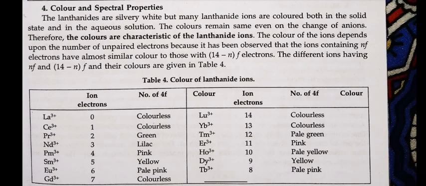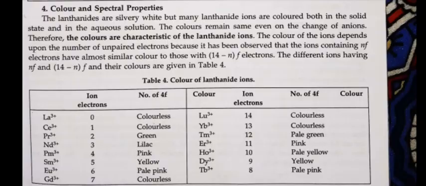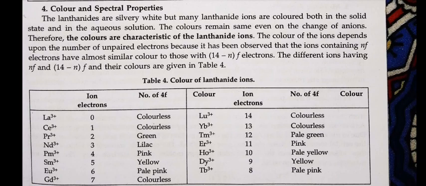Fourth, color and spectral properties. The lanthanides are silvery white, but many lanthanide ions are colored both in the solid state and in aqueous solution. The color remains the same even on change of anions. Therefore, the color is characteristic of the lanthanide ion. The color of the ion depends upon the number of unpaired electrons, because it has been observed that ions containing nf electrons have almost similar color to those with 14 minus nf electrons.